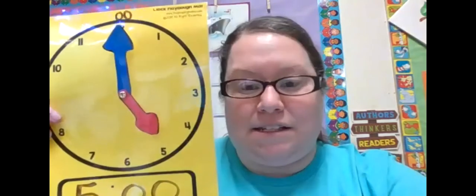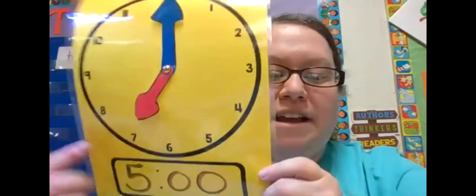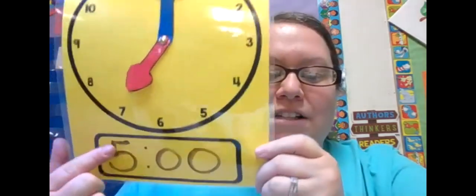There's all different ways that you can practice, and I want you to practice on your clock for at least 5 minutes, okay? And if you just want to practice making times, maybe you want to move your arrow and look at it and say, oh, that's 7 o'clock, so I need to write a 7 down here, okay? Spend 5 minutes practicing your clock for me and watch those videos, okay?